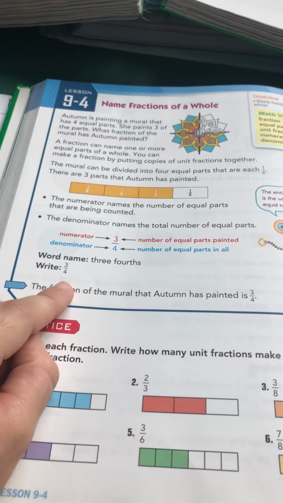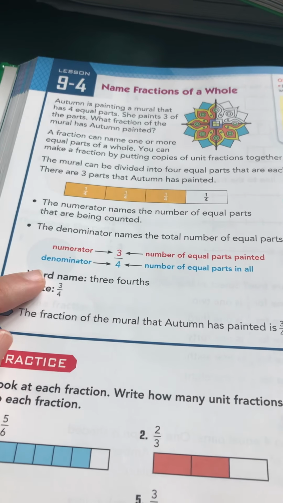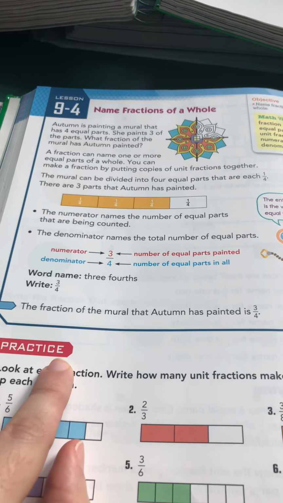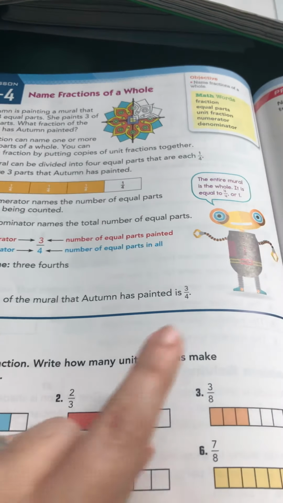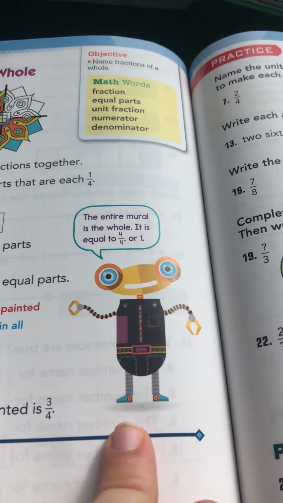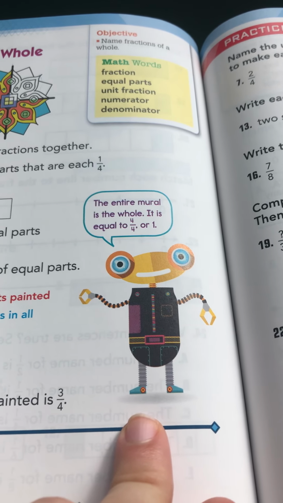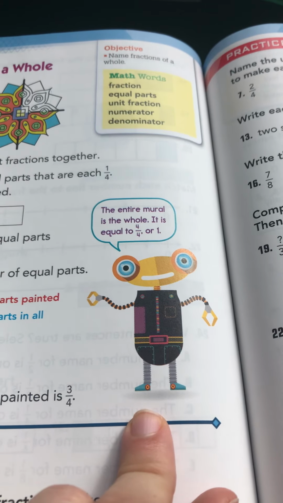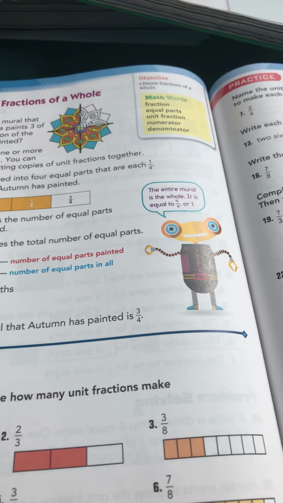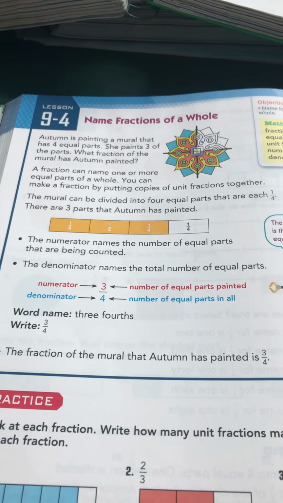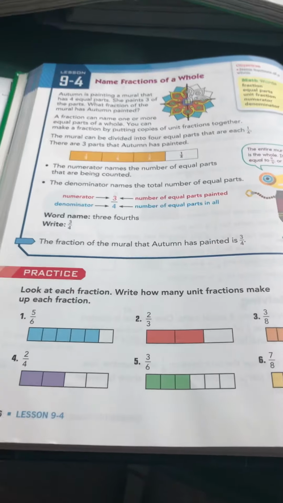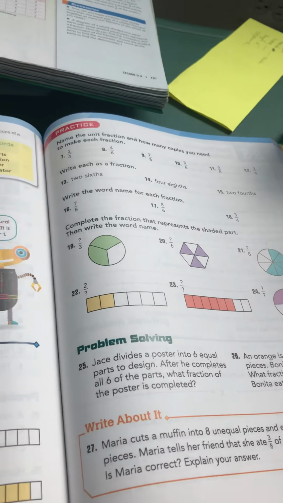And we will write it like this. The 3 will go on top and the 4 will go below. The fraction of the mural that Autumn has painted is 3/4. And Mr. Robot here is telling us the entire mural is the whole. It is equal parts to 4/4 or 1.